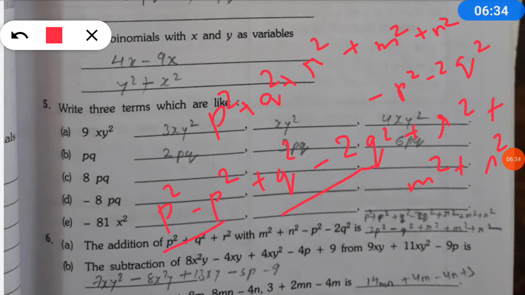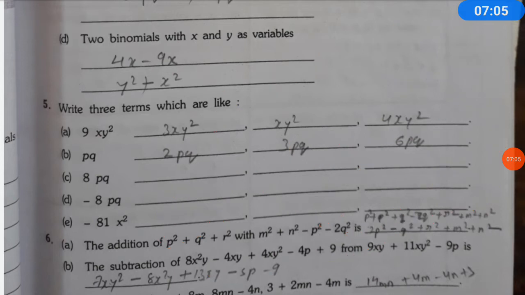Plus p square minus p square will cancel, and we get 0. Then plus q square minus 2q square: plus 1 minus 2 equals minus 1, so minus q square will be the result, plus r square plus m square plus n square. So the whole answer is minus q square plus r square plus m square plus n square, which I had already written here.